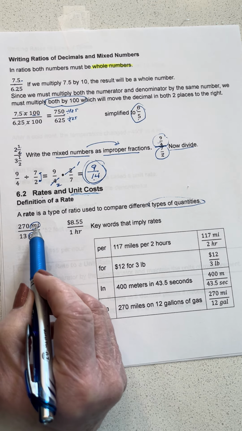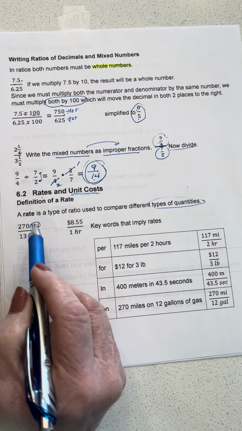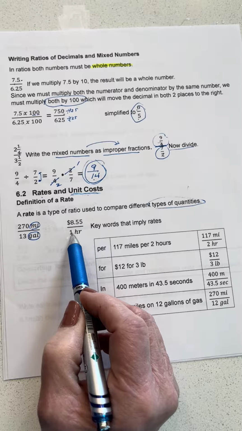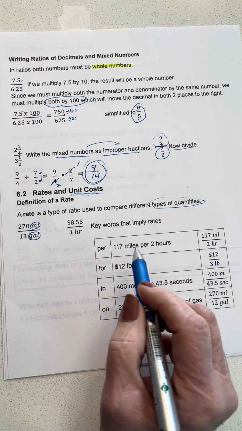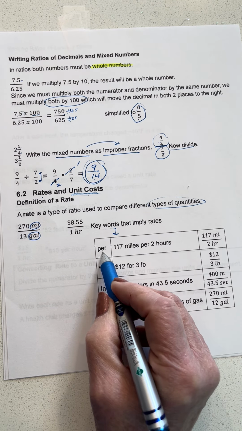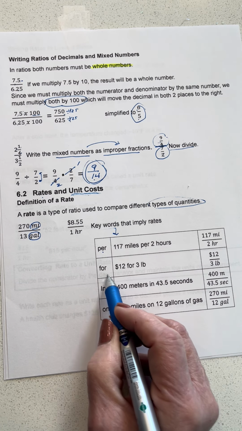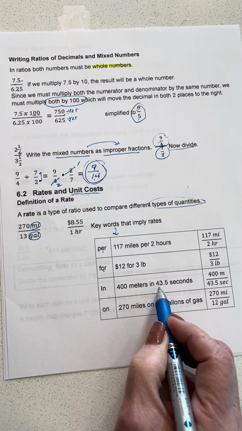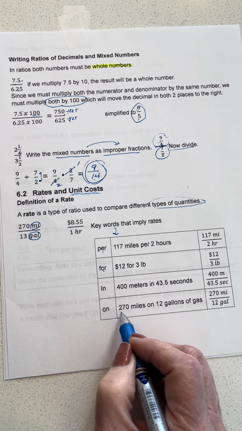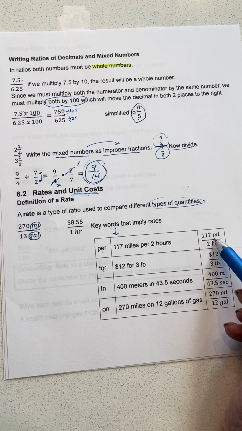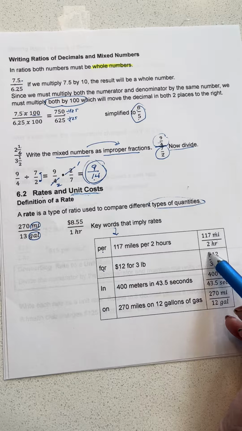So we'll have 270 milliliters to 13 gallons, or $8.55 for 1 hour. These are keywords that imply rates. Per: 117 miles per 2 hours. For: $12 for 3 pounds. In: 400 meters in 43 and 5/10 seconds. On: 270 miles on 12 gallons of gas. So these could be written as rates. You notice that they have different labels.